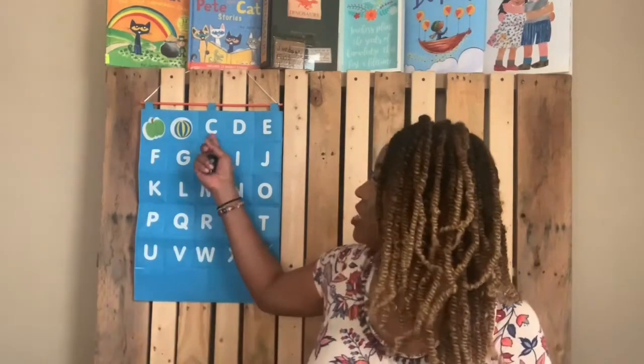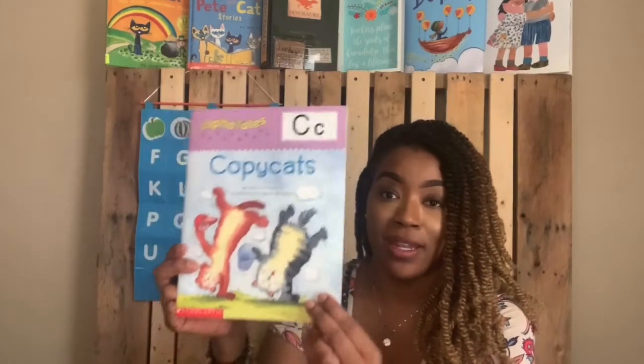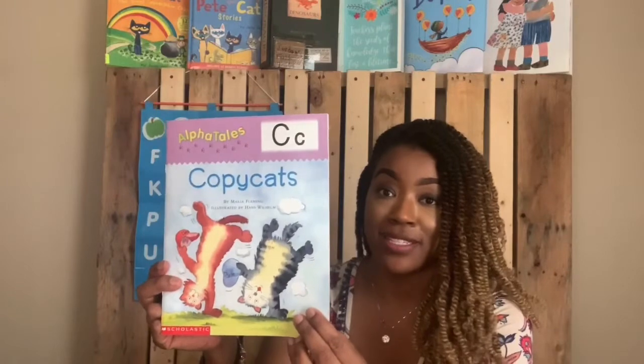So today, like I said, we're going to be talking about the letter C. After we read the story and we make the words, you guys are going to have to help me come up with a picture. You're going to help me find the picture that matches the sound. So let's think. The letter C says k, k, k. Can you think of any words that say k, k? If you're not able to, this book here from AlphaTales called Copycats is going to tell us many words that start with that sound.